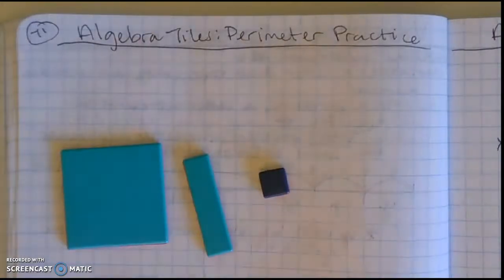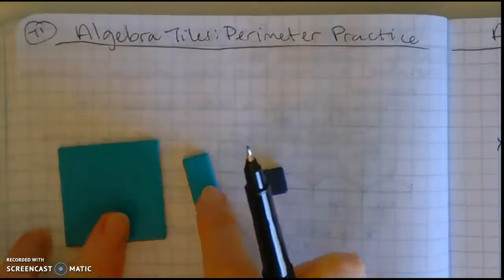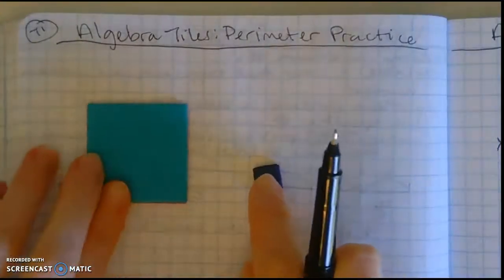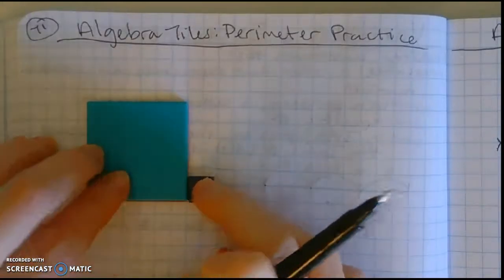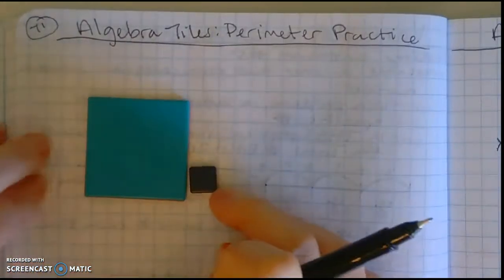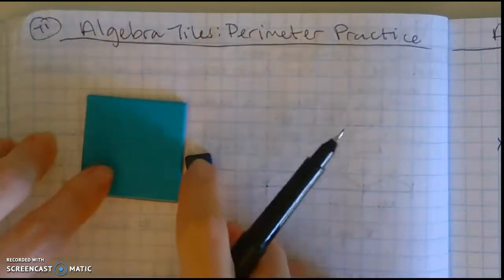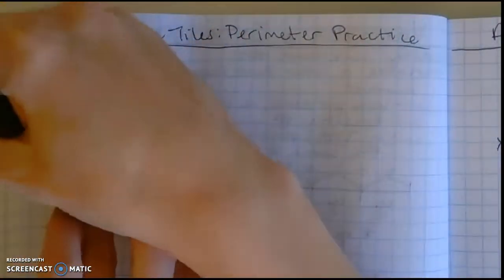So we're going to start by making some shapes with our algebra tiles and creating expressions to find the perimeter, okay? And remember, perimeter is all of the outsides added together. So I'm going to put my X tile off to the side right now, and I'm going to just have my X squared tile and my 1 tile. And what I'm going to do is I'm going to put these right up next to each other and trace them. If you want to have it here, you can. If you want to have it in the middle, you can. However you want to have it set up. So first thing I'm going to do is I'm going to trace my X squared tile.